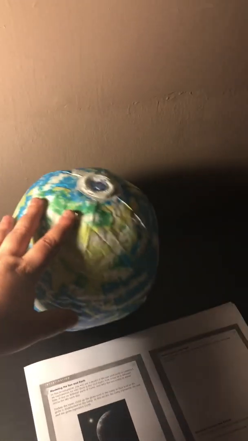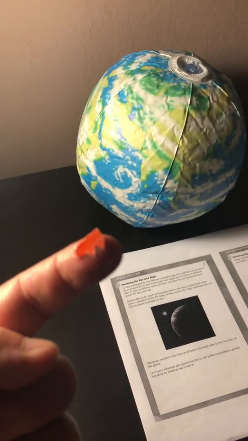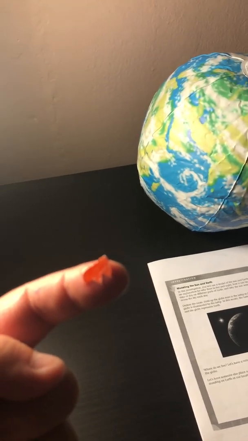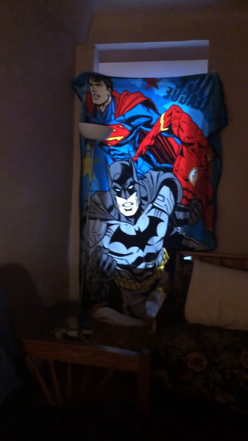All right, so for this little investigation, I have a globe. It's not a super perfect globe, but it's gonna work. We're being resourceful today. I have a lamp that's going to be representing our sun. So this is our sun. We have the earth here. I have a little sticker on my finger we're going to use today for our investigation. And I'm in a dark room. Okay, I have our Justice League up over the window. So it's nice and dark in here.